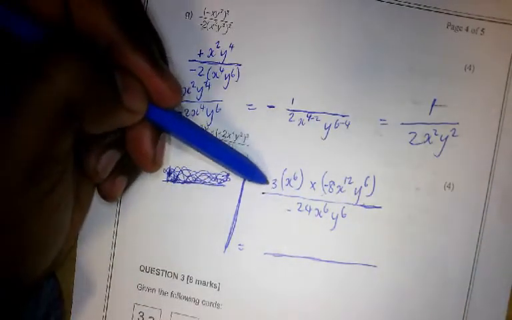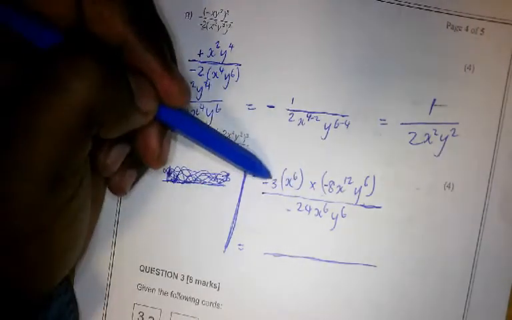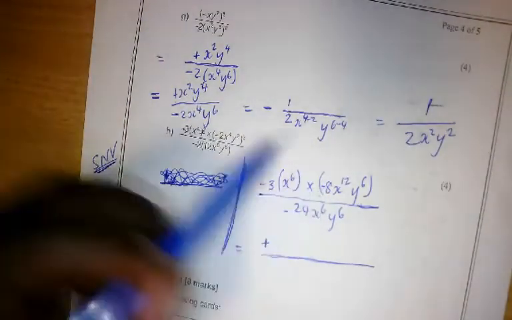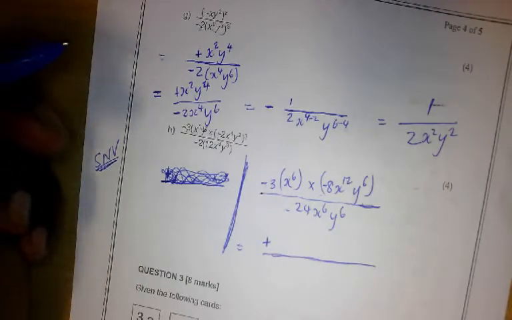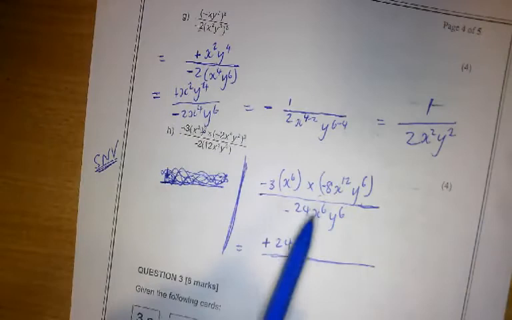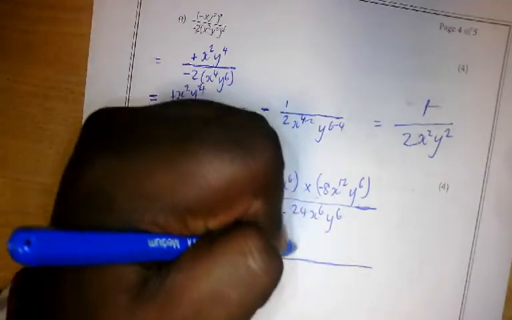My numerator first, I'm going to have negative 3 times negative, negative times negative first, so I'm going to have a plus there. And then I'm going to have 3 times 8, which is 24. And then I'm going to have x to the power 6 times x to the power 12.